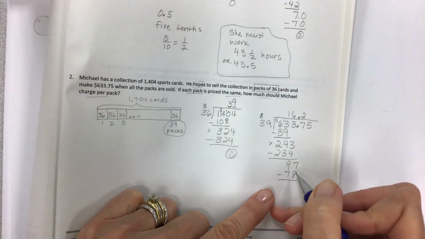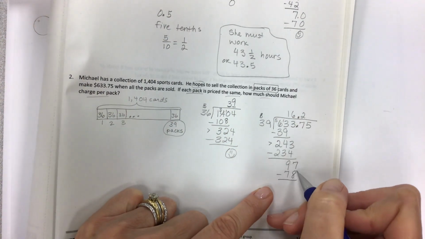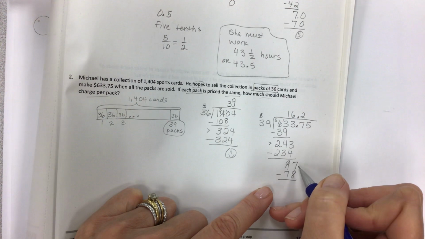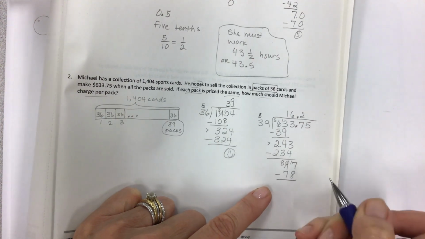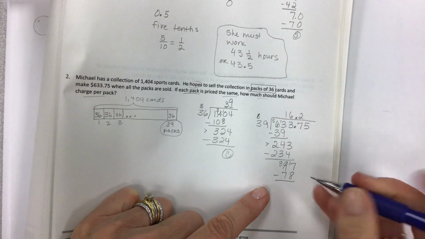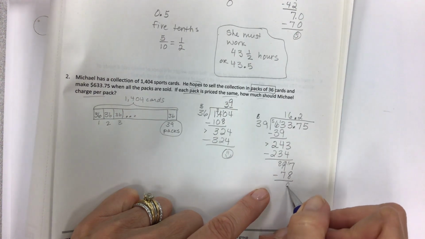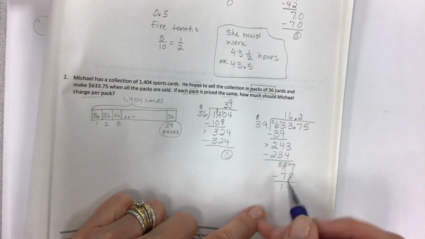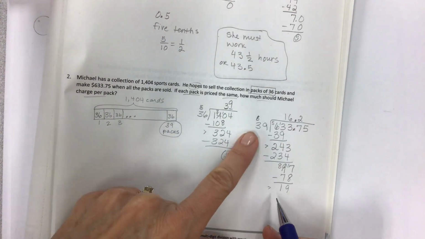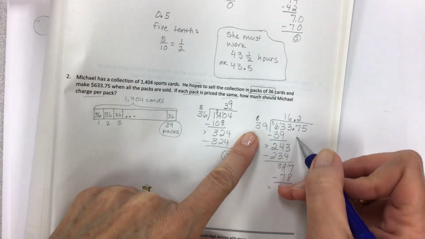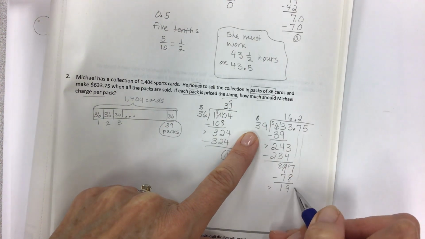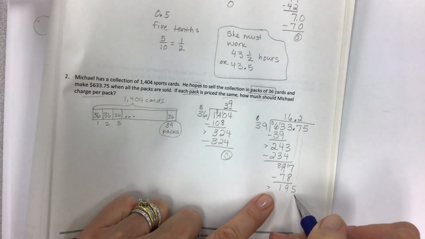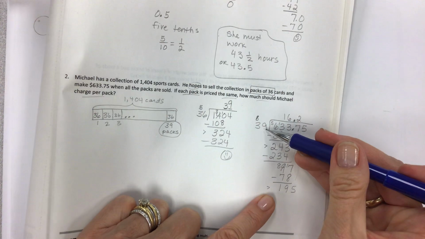Do your subtraction. The difference between this and this, you can either find the difference between it or take 1 and give 10. This seems to be easier this time. 17 minus 8 is 9, and 8 minus 7 is 1. 19, again, is less than 39, so I can proceed, and I have one more thing to bring down. Bring it down. 195 divided by 39.